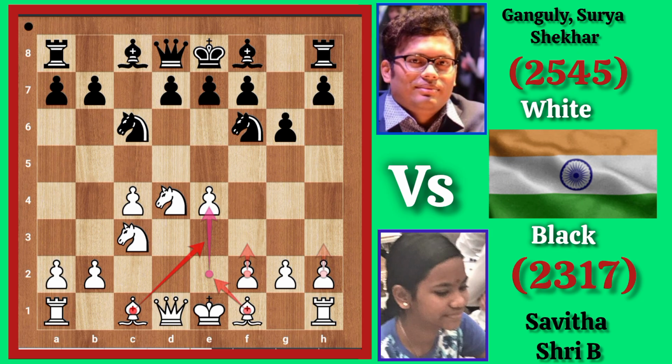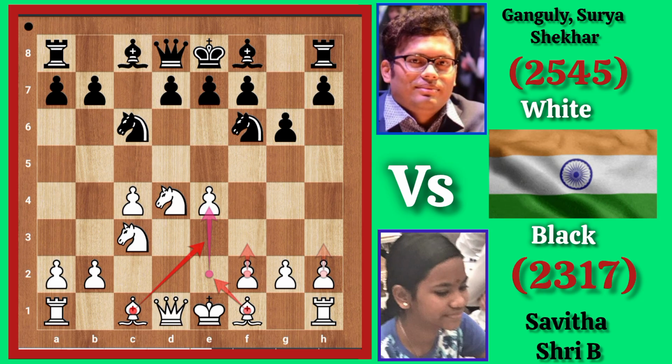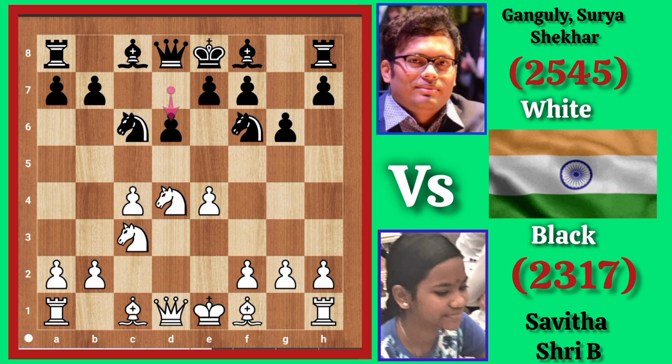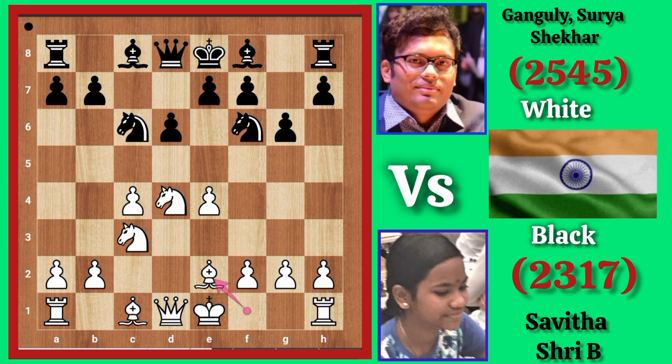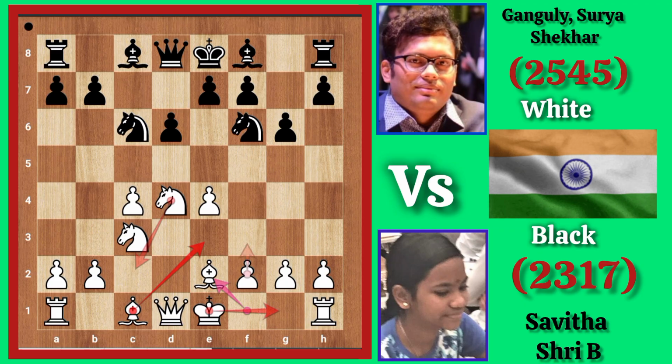6... d6. Black stops the further advance of White's e-pawn and opens paths for the light-squared bishop. 7. Bishop e2. White quietly develops the light-squared bishop. It protects the d4 knight and prepares short castling, completing the classical formulation of the Maroczy bind.